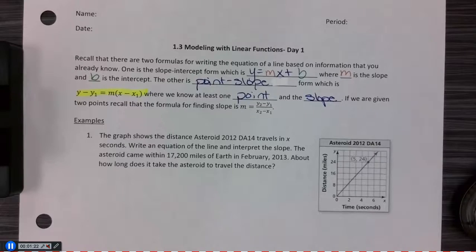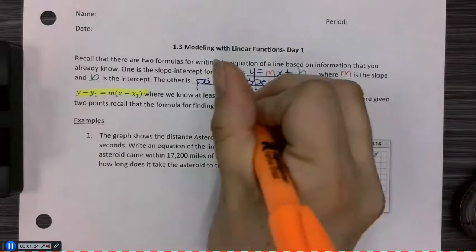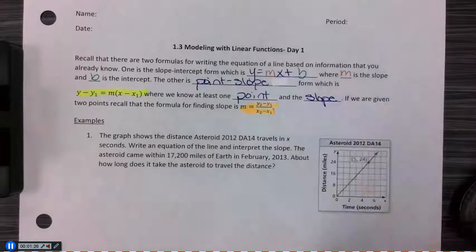And then remember, the slope formula, if I have 2 points, is m equals y2 minus y1 over x2 minus x1.